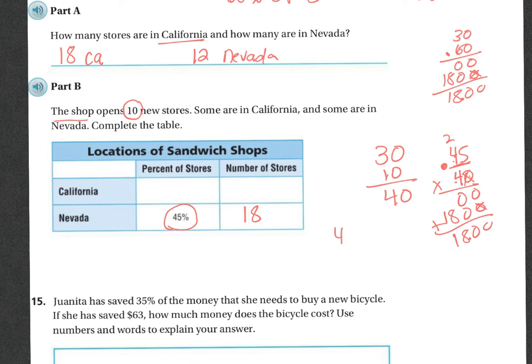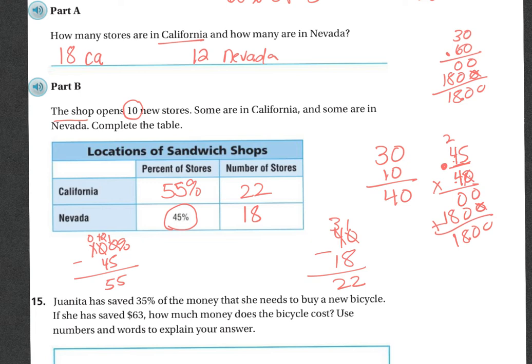So now I have 40 stores minus the 18 is going to tell me how many are in California. Can't take the 8 from 0, so I'm going to have to borrow or regroup. So 10 minus 8 is 2. 3 minus 1 is 2. So 22 of the stores are in California. To find out my percentage, we all know that the percentage total is always 100. So if I subtract the 45%, I'm going to have to keep regrouping. So 10 minus 5 is 5. And I had to regroup on this side, so this is really 9. So it's going to be 55. So 55% of the stores are in California with 22 stores, and 45% with 18 stores in Nevada.